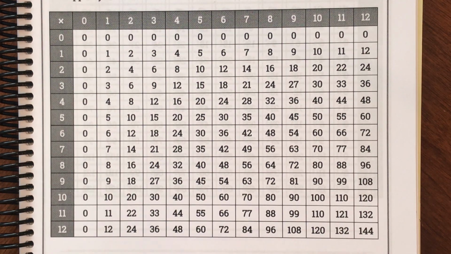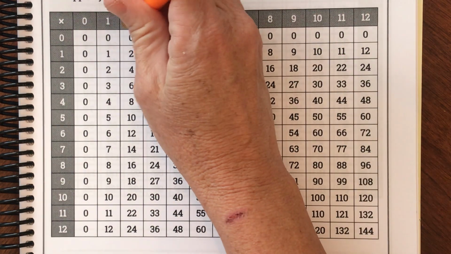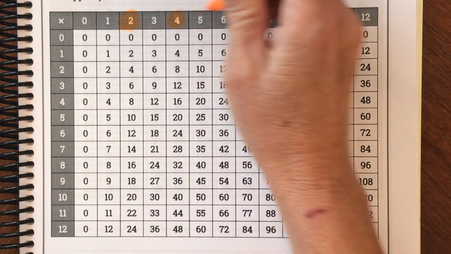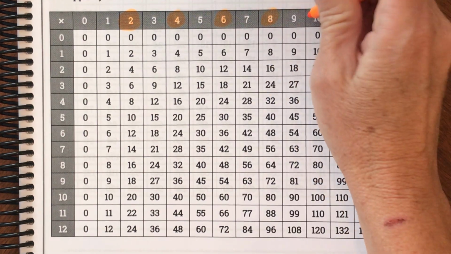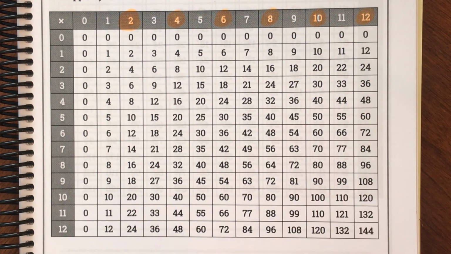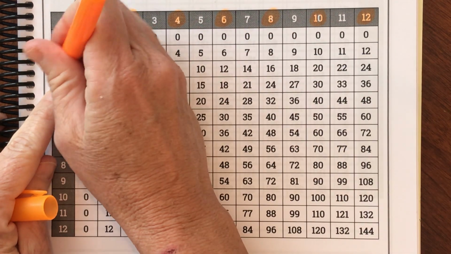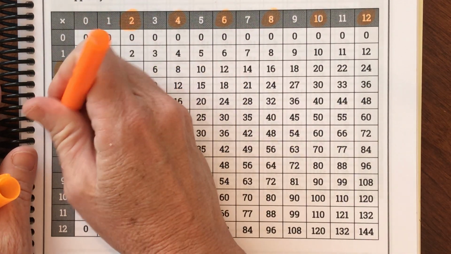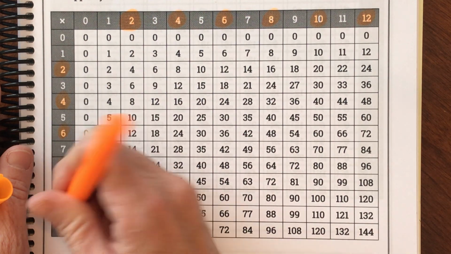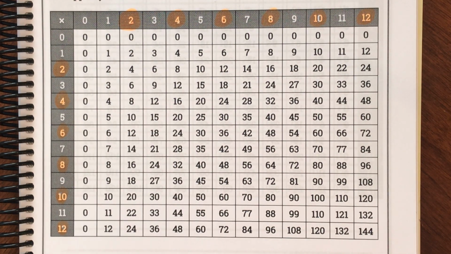So I know what my even numbers are. I'm going to actually highlight them. My even numbers are 2, 4, 6, 8, 10, and 12. And they're saying if I multiply an even number times another even number, let's see what happens.